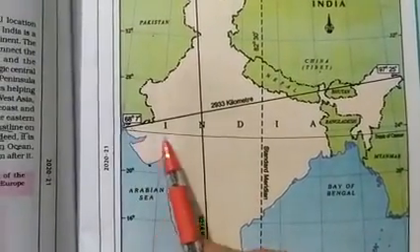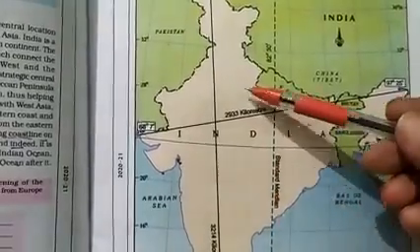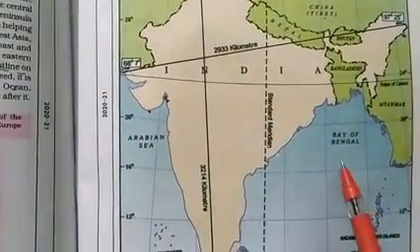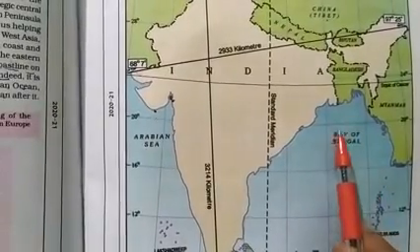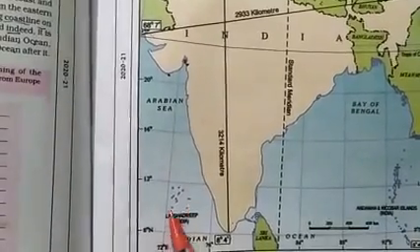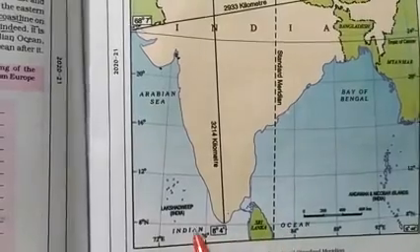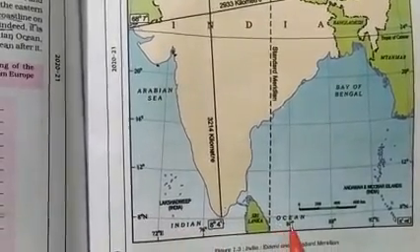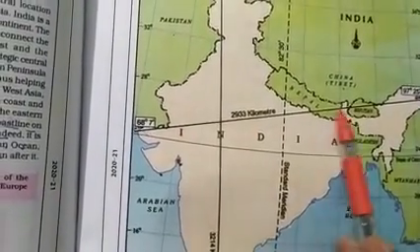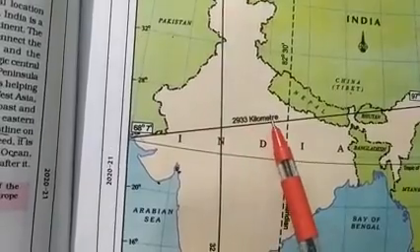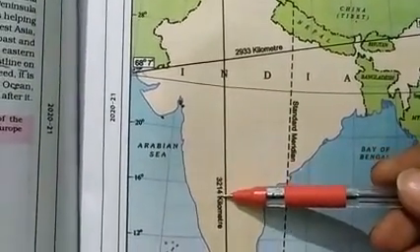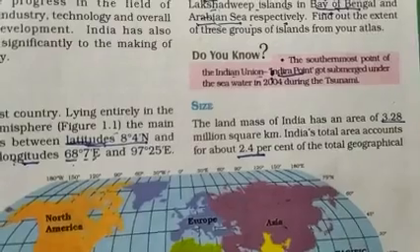You can see this one is the Tropic of Cancer, which divides India into almost 2 equal parts. Andaman and Nicobar Islands are situated in the east part of our country, that is in the Bay of Bengal, and in the west we can see the Lakshadweep Islands, and the Indian Ocean is situated in the southern part of our country. East to west extent we can see 2933 kilometers, and north to south extent is 3214 kilometers.